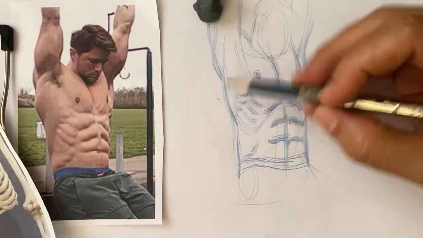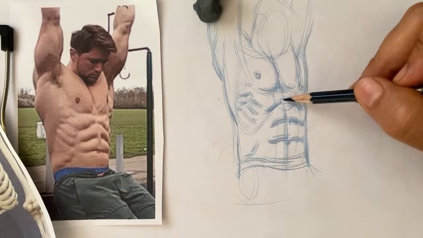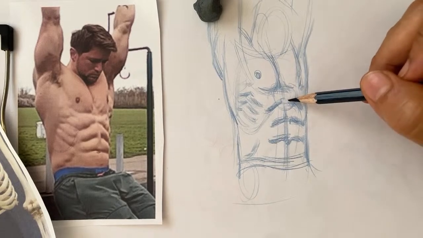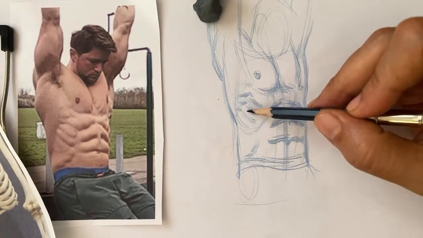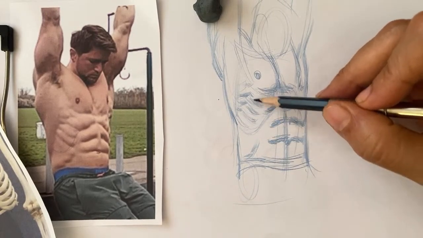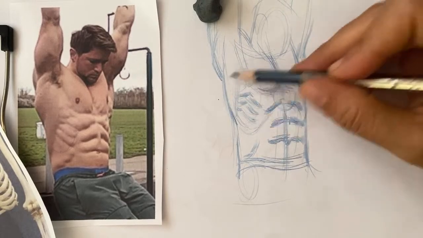And in this case, we were able to use some of the clues of the chest line, center line, finding the center of the form. We found the bottom through the obliques and also the sides with the serratus.